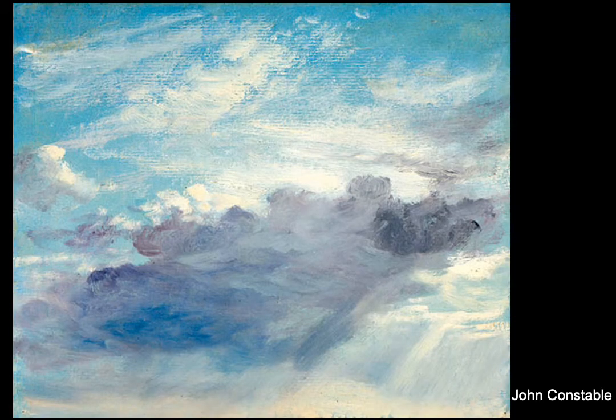The English painter John Constable was a romantic painter, worked in the early 1800s, and he's very well known for a huge series of landscape paintings. You encounter him at the Met and, of course, the Royal Gallery in London. But some of my favorites of his have always been these cloud studies that are done very quickly.